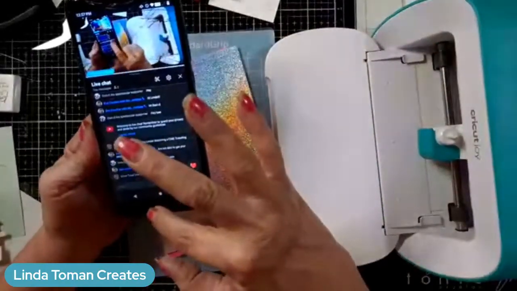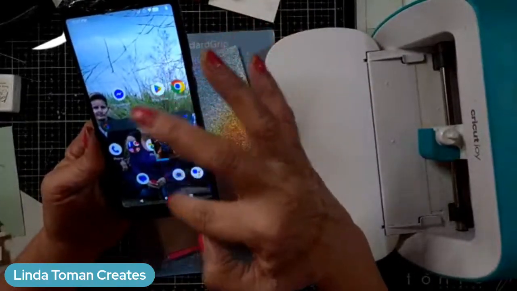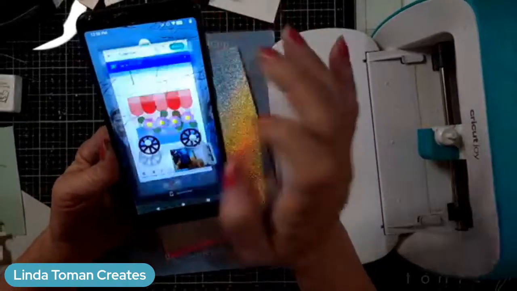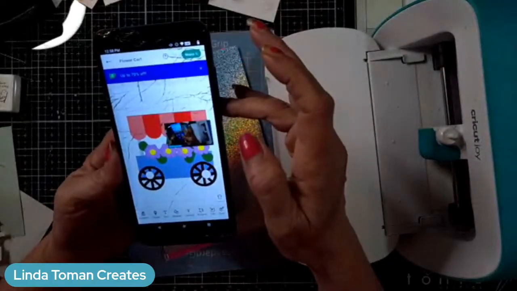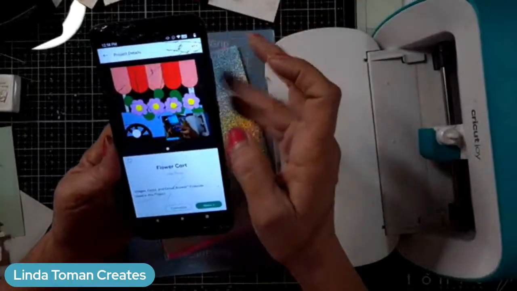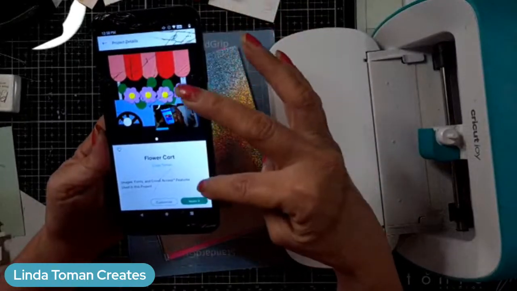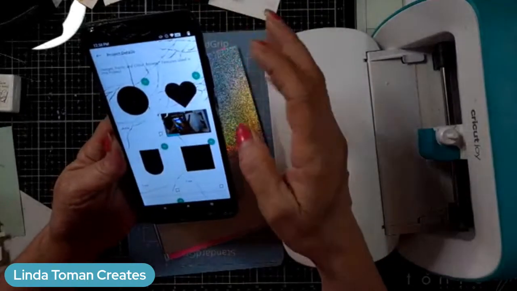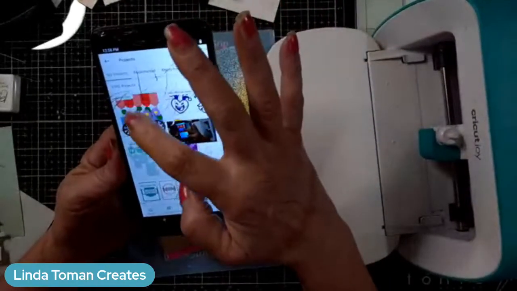Let me see if I can do it from here. Let's go to this. I don't know if I can do that. Go to flower cart. Click on that arrow. See what that tells me. No, no, no. Oh, wait.